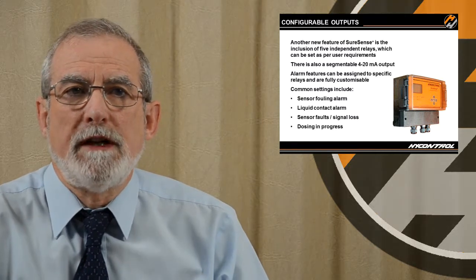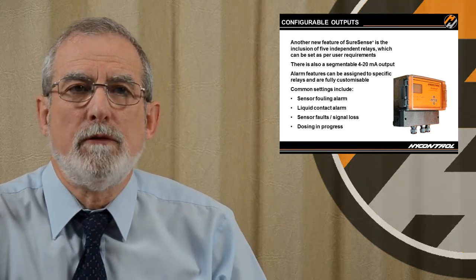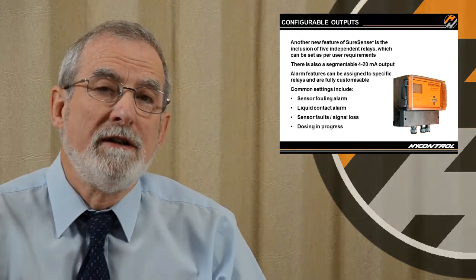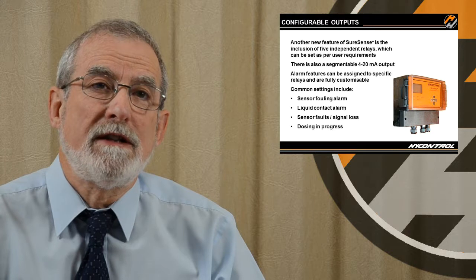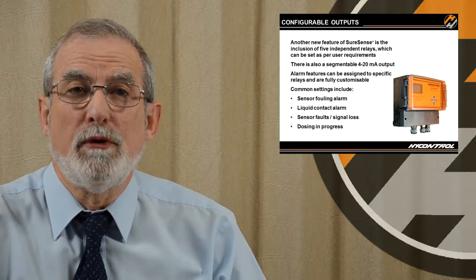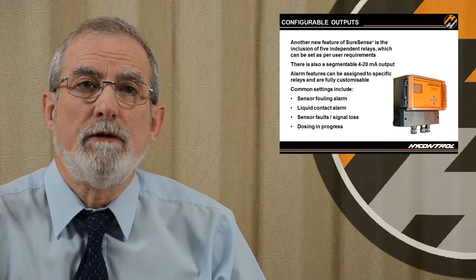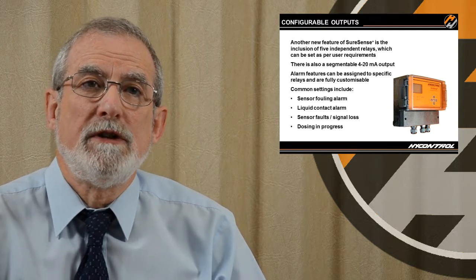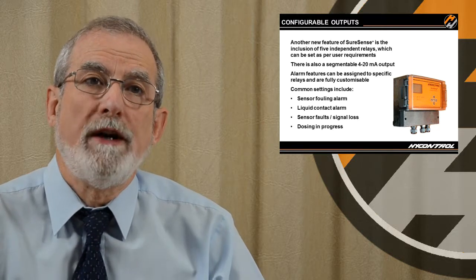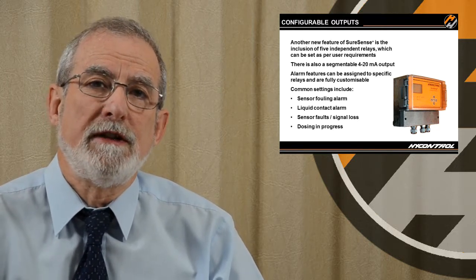If the probe is measuring liquid rather than foam, we might want to know that. We might want to use it to control a liquid level. We might want to use it to indicate that the process has gone out of control or reached a certain point. And we can configure one of the alarms to indicate that one of the measurement points or any of the measurement points is measuring liquid.